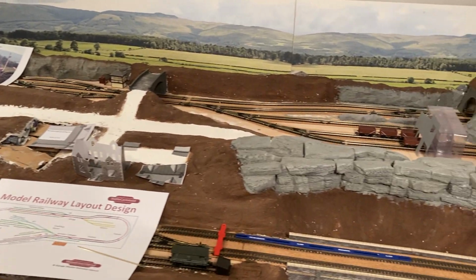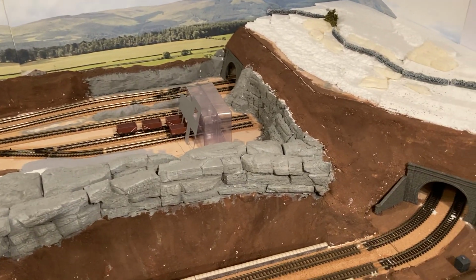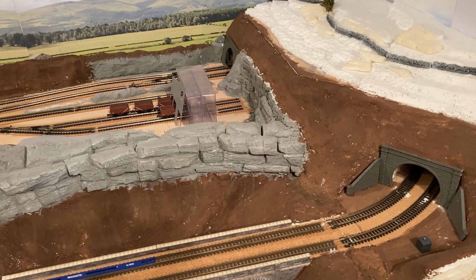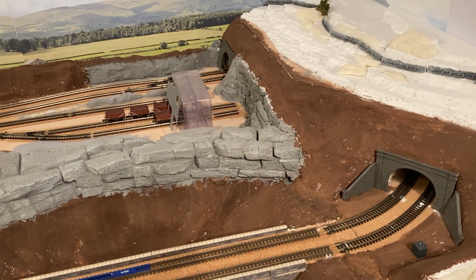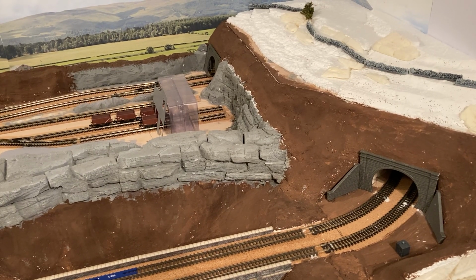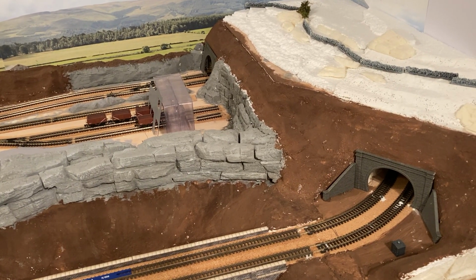In terms of the layout itself, as you can see, it's a twin oval type layout, which is what I wanted, so I can have constant running of a couple of trains in obviously opposite directions.